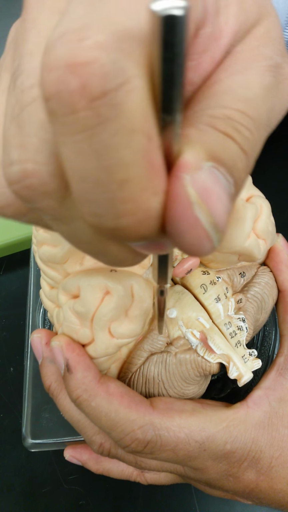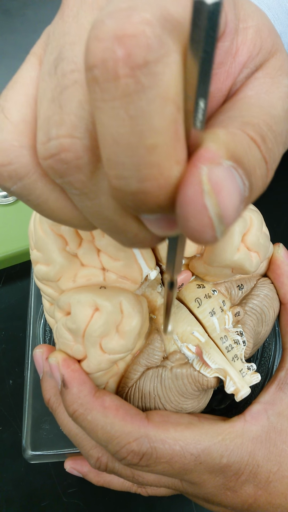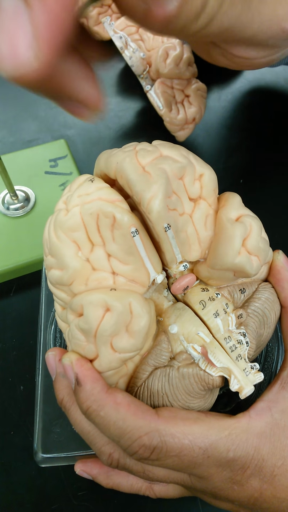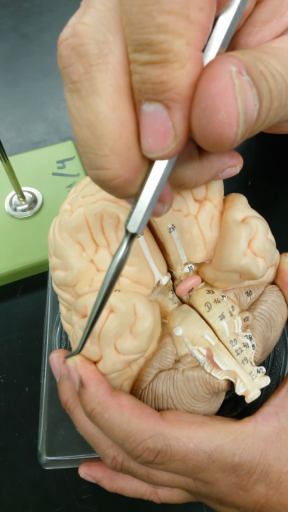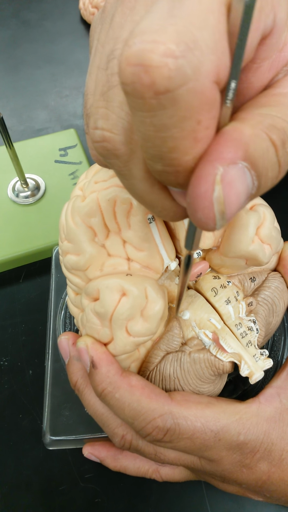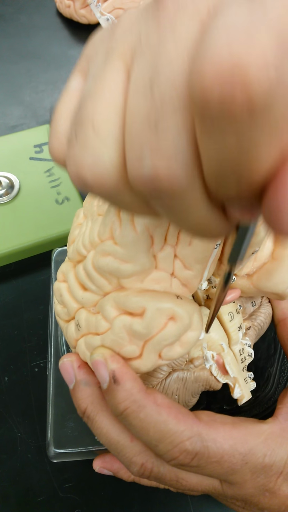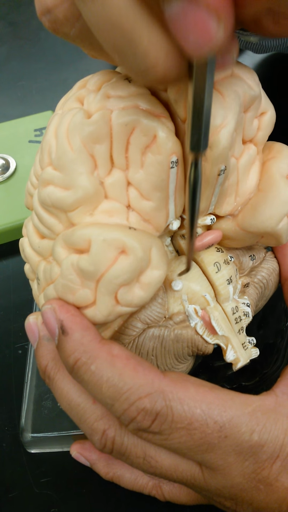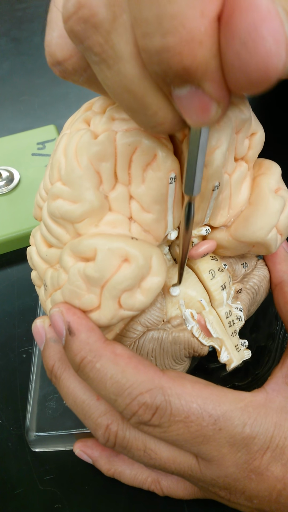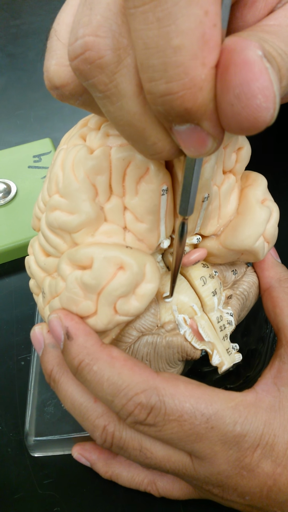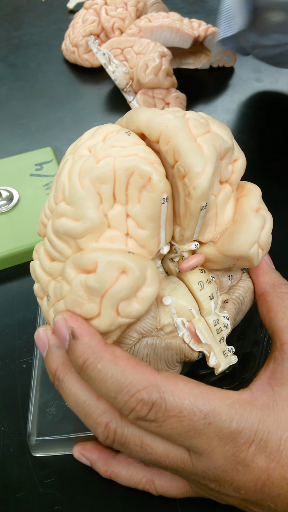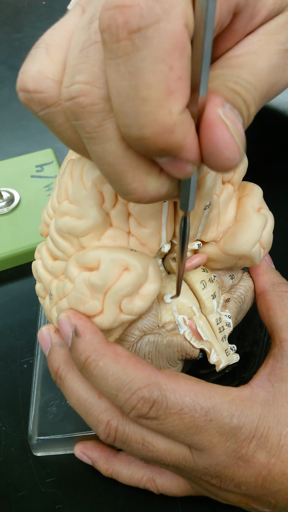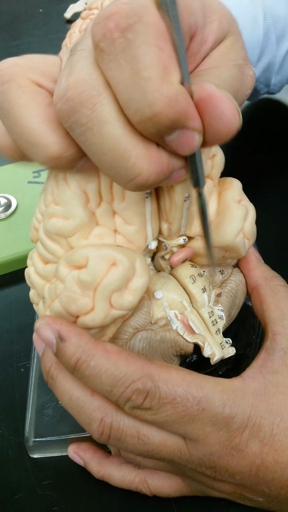So 3, 4. 5 is here. You see the size of 5? Because it's going to give 3 branches after that, which are the ophthalmic, the maxillary, and the mandibular nerve. That's why, if you look at the diameter and compare it to any other nerve, you see it's like 3, 4 times as large as the other ones. It's larger because this will give you 3 very important, large branches. Ophthalmic, maxillary, and mandibular will come from this nerve. So this is trigeminal, which is nerve number 5.